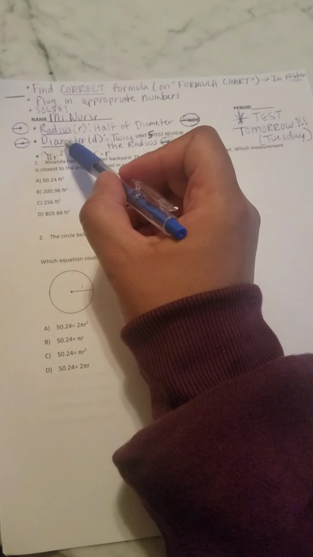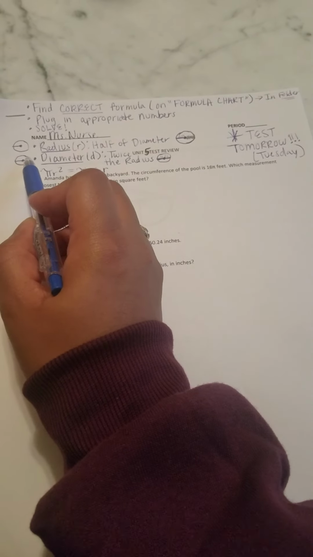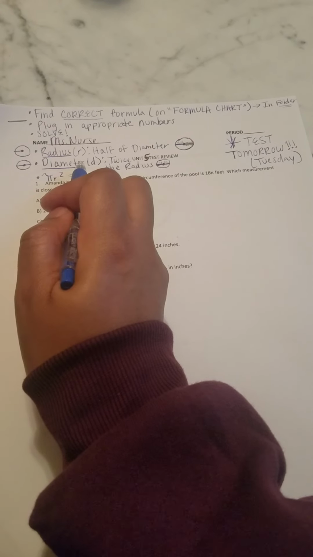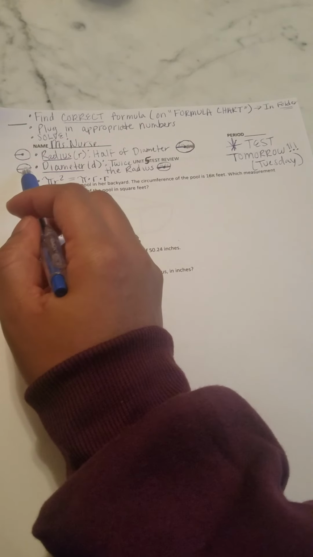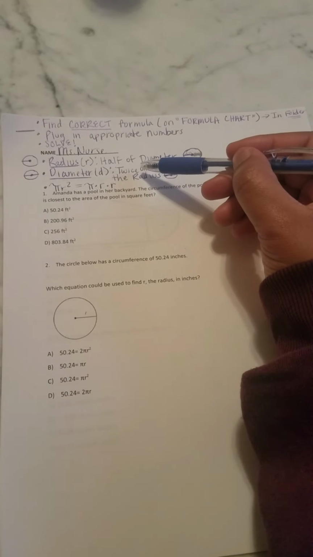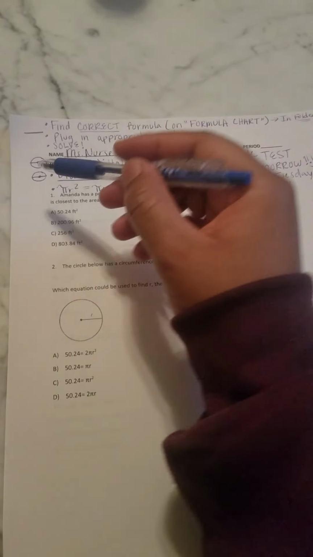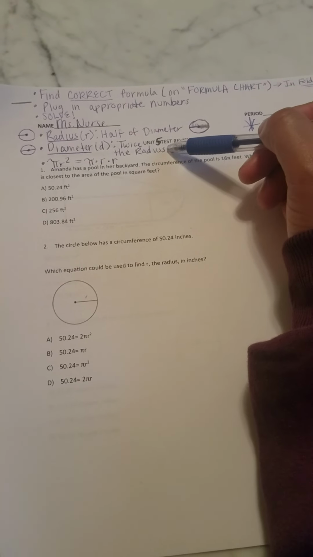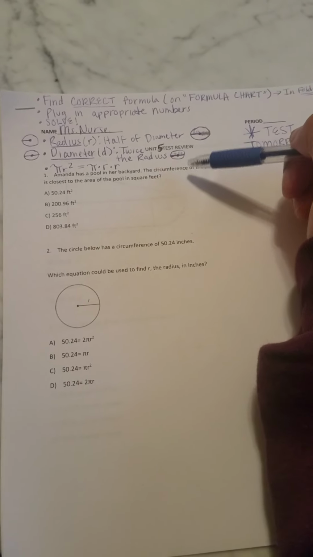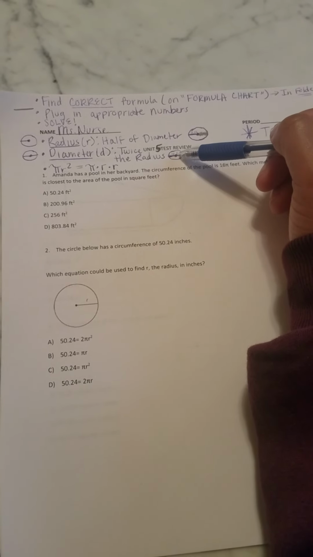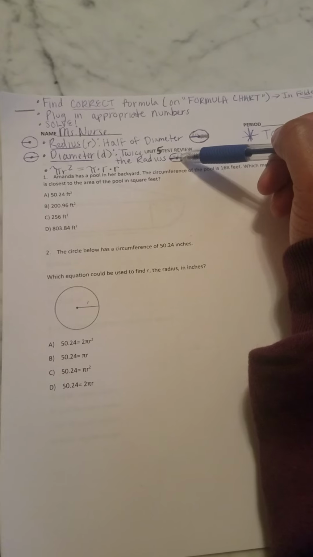Okay, now the diameter is when it goes all the way through. The way I remember that is the diameter has more letters in it, so that's the one that goes all the way. Okay, and that's represented by lowercase d, and that is twice the radius, so that's double the radius. So for example, if you have a diameter of 4 and you want to find the radius, well, the radius is half the diameter, so you would just do 4 divided by 2, and you would have a radius of 2.